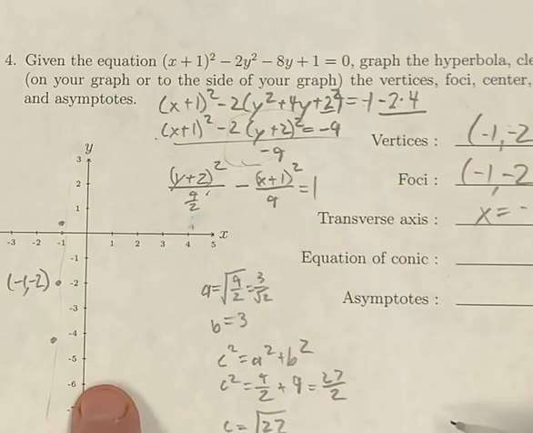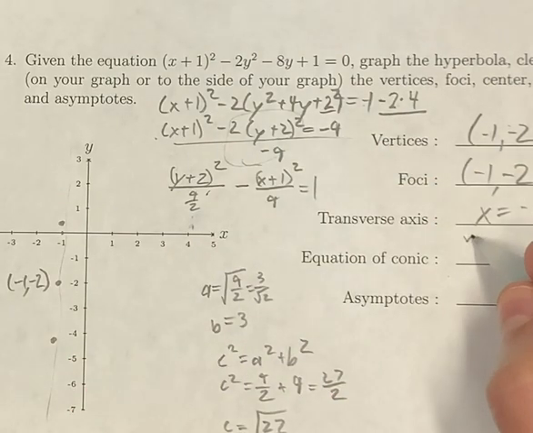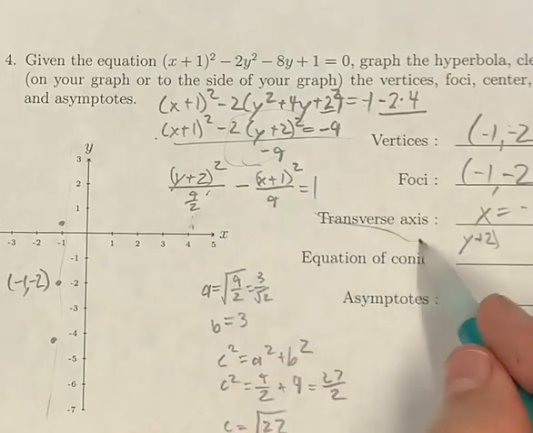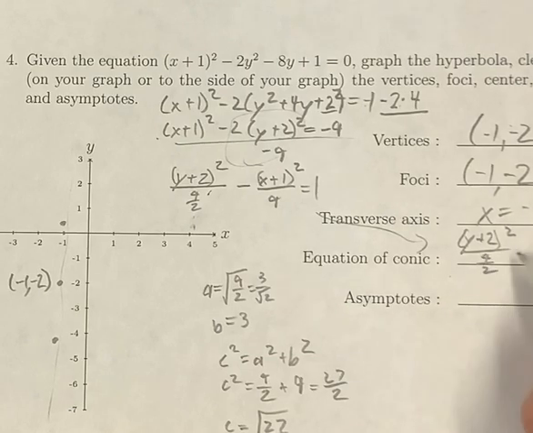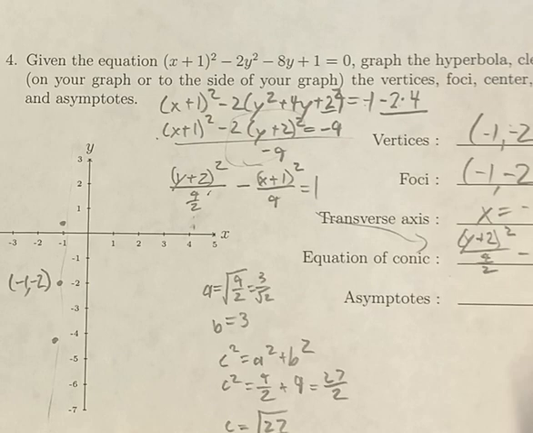and the center, right? Well, what's the equation? This is a vertical one, so it's going to be y plus 2. I don't have to reinvent the wheel. It's sitting over here, right? 9 halves minus x plus 1 squared over 9 equals 1.